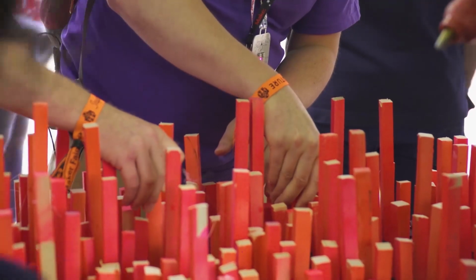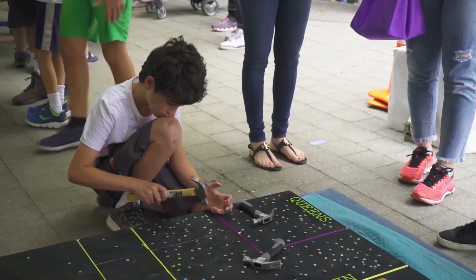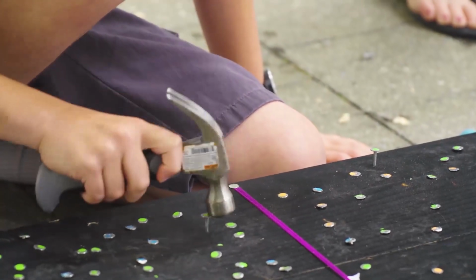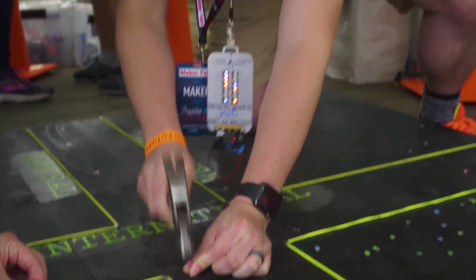Okay, you can come here. So we were just explained how this one works. It's a hammer and nail station. Based on how you got here, you get a sticker. So pink tells you that the person flew here.